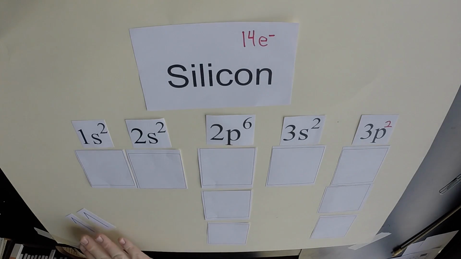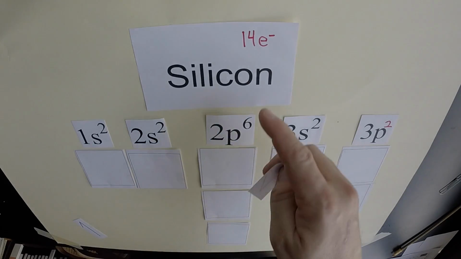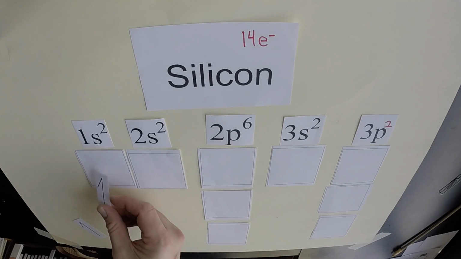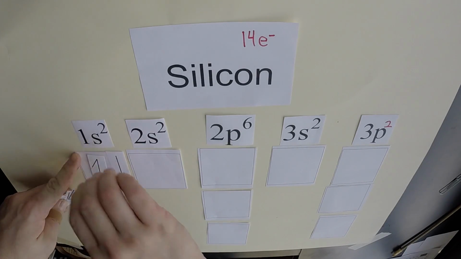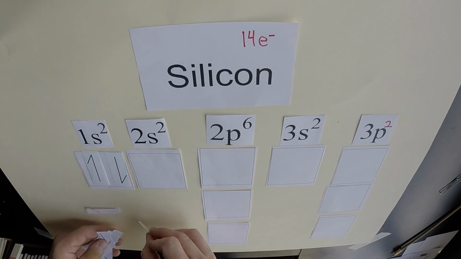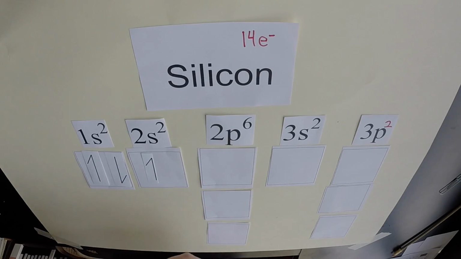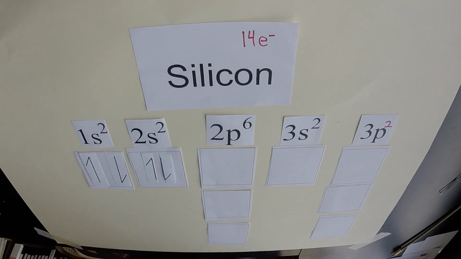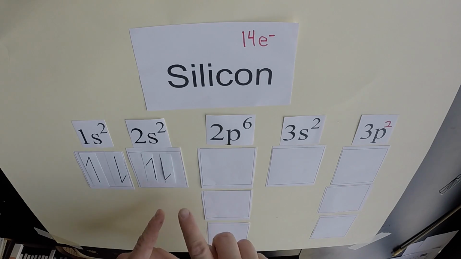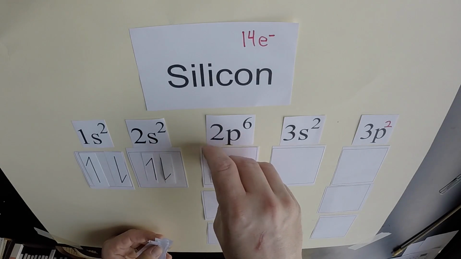Okay, so next we'll distribute the electrons into the orbitals. And again, silicon has 14 electrons. So 1s gets 2 electrons, like so. And 2s, we have 2 electrons. Up and down arrows, because the electrons have opposite spin within the orbitals. Spin being a word that refers to their motion within the orbital. And again, electrons are negative, so they'll repel each other. So their motion is opposite of each other within the orbital.